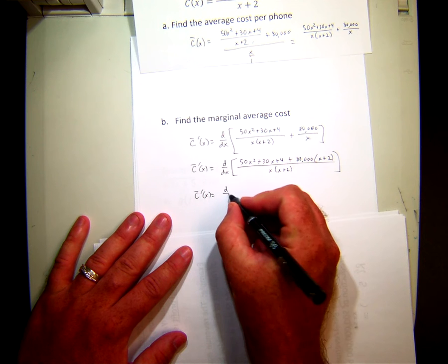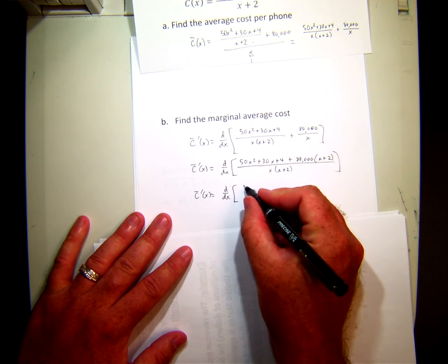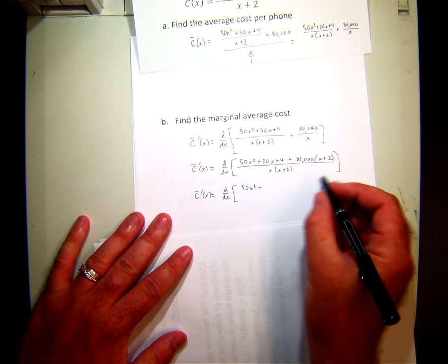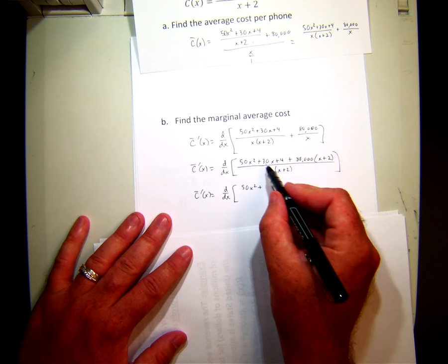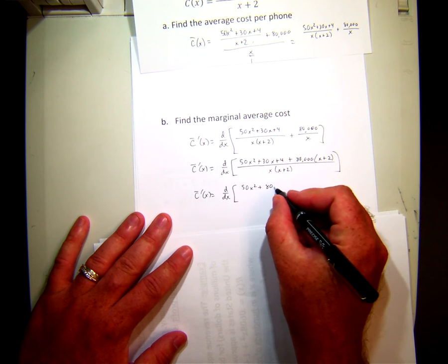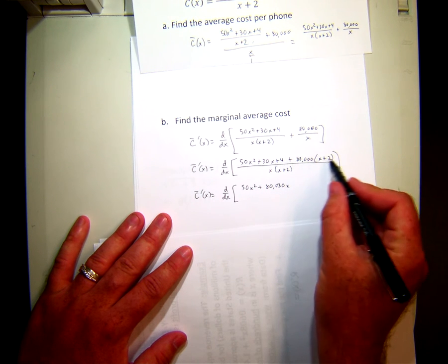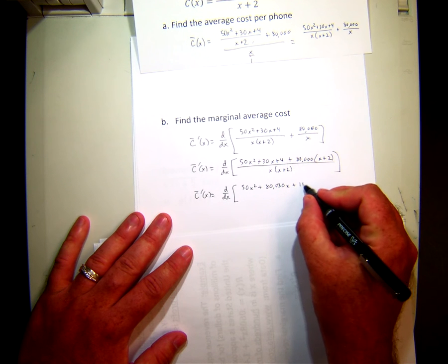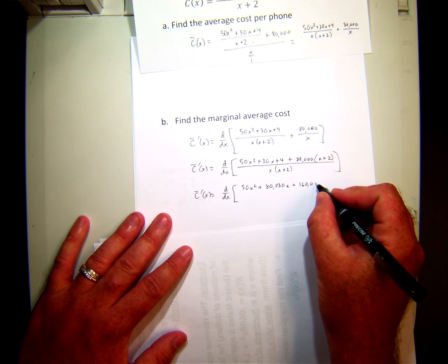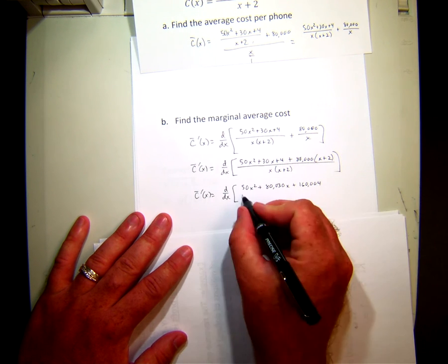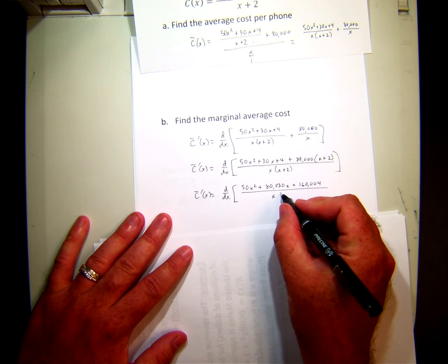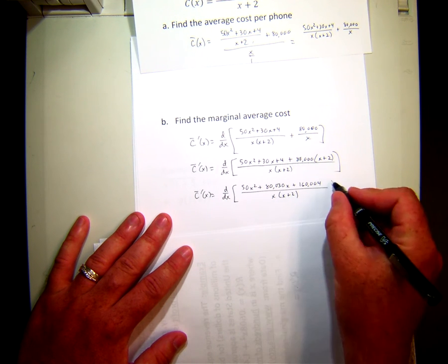I still have not taken the derivative yet. This is 50x squared plus, now, there's 80,000 x's, there's 30 more x's. That'd be 80,030x. This is plus 160,000 plus 4, so 160,004, over x times (x plus 2).